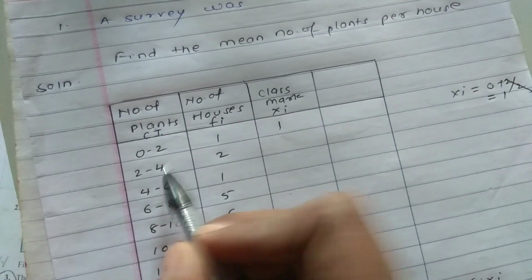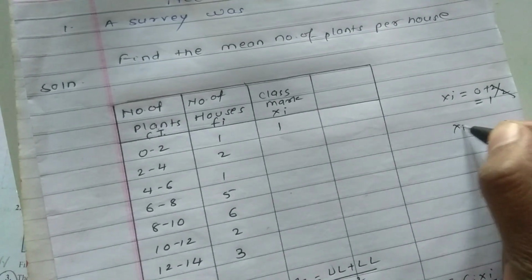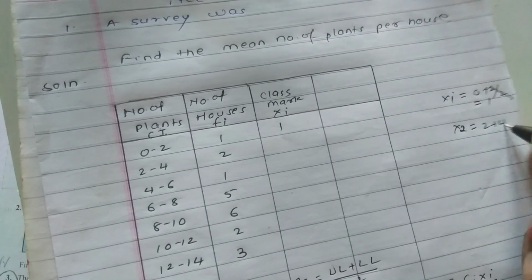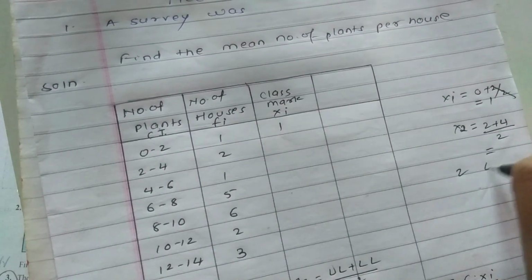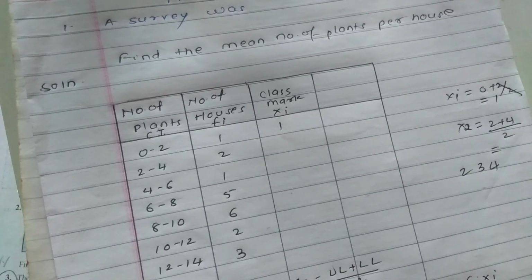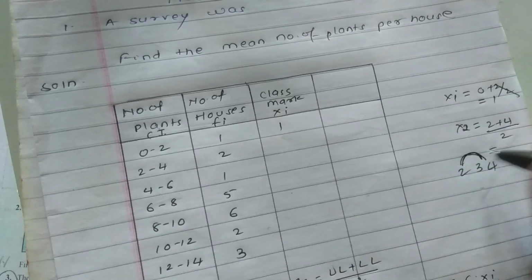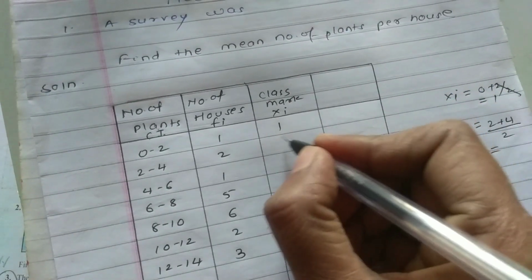Now 2 plus 4, that is the second xi you can find out. Here you can write x1, x2. 2 plus 4 divided by 2. But easily you can find out that between 2 and 4, 3 is there. So sometimes you will get this class interval, the range of class interval is small, then you can find out the class mark directly. So this is 3 you will get.